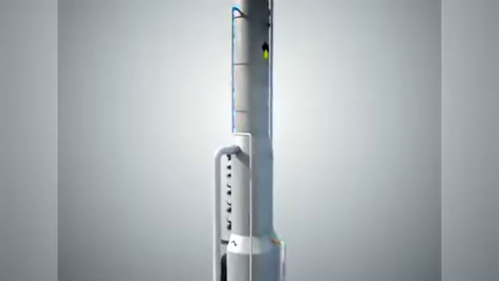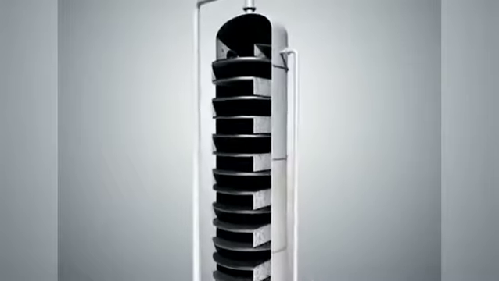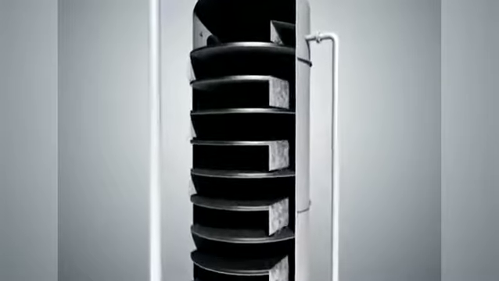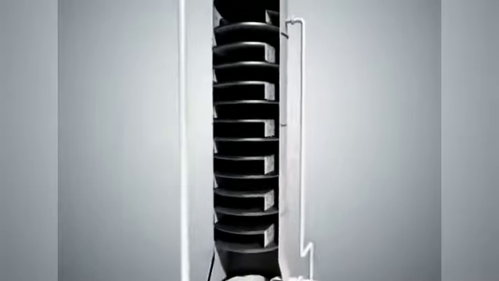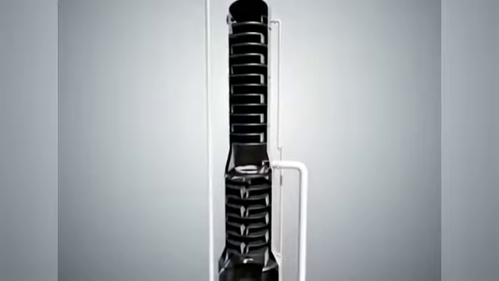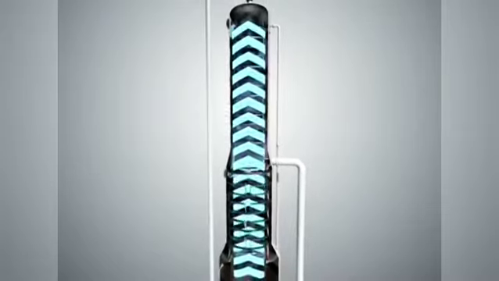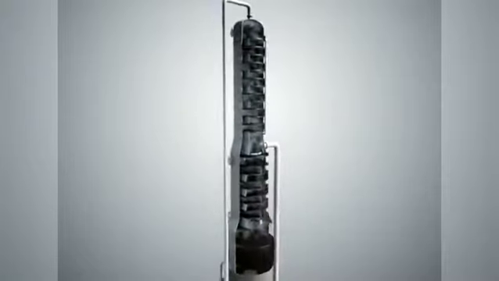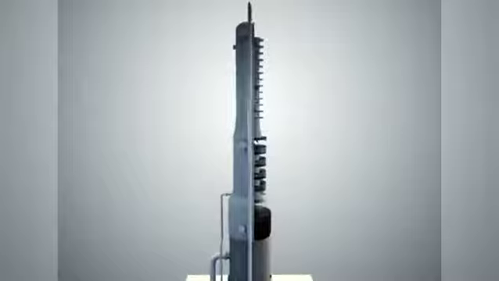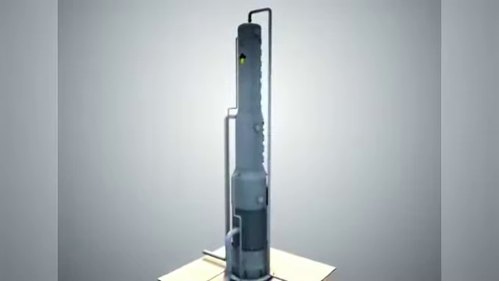Figure 2.1 shows the history of the development of characteristic random packings of different generations. Regarding the structured packings, they can be classified into sheet, gauze, and grid packings. The main advantage of structured packings is their relatively low pressure drop per theoretical plate or equilibrium stage, which makes them the most effective vapor-liquid contactor for low pressure, mainly vacuum applications.